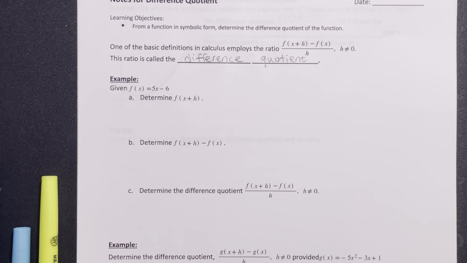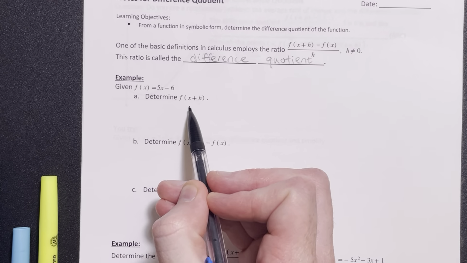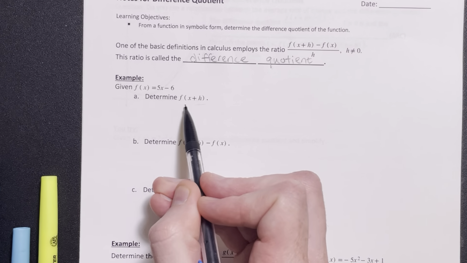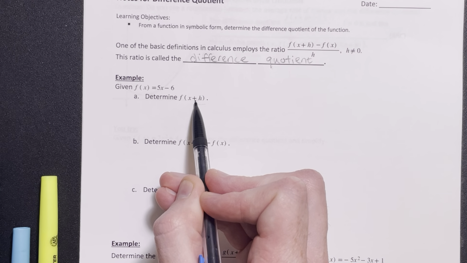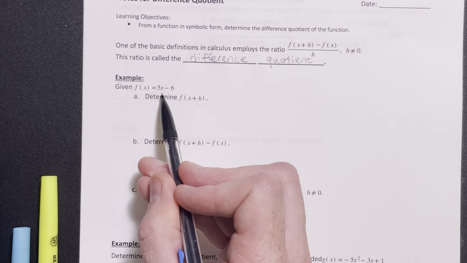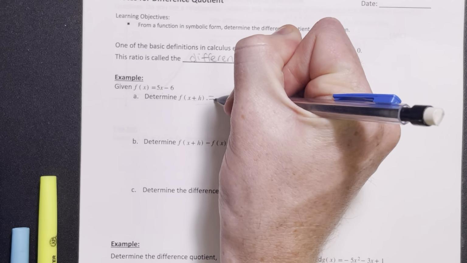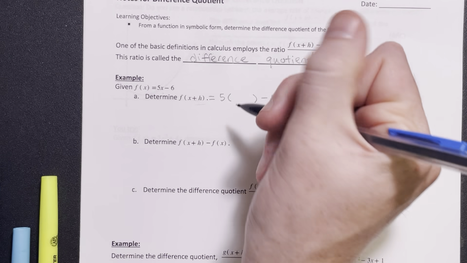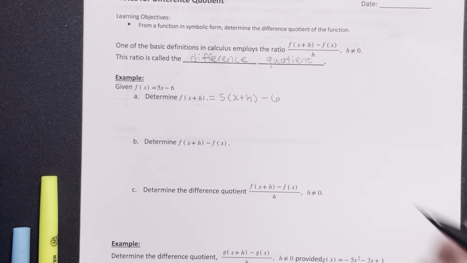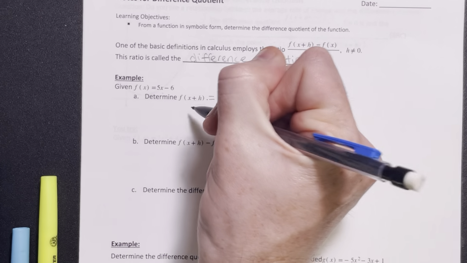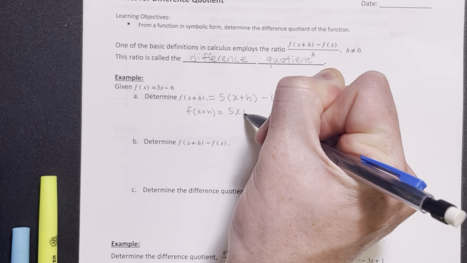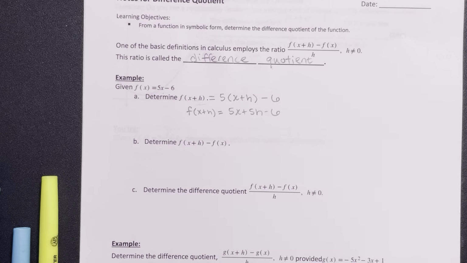So we're going to just begin with f of x plus h. We have a function f of x is 5x minus 6, and we want to figure out what f of x plus h would be. This means we're replacing the input with x plus h. So for our function, we would have 5, and instead of x, we're replacing it with x plus h. And we simplify what we can. So f of x plus h would be equivalent to 5x plus 5h minus 6. There are no like terms that we could combine.